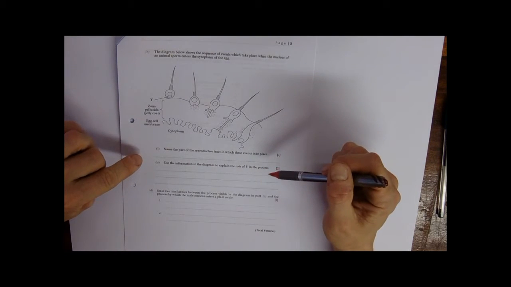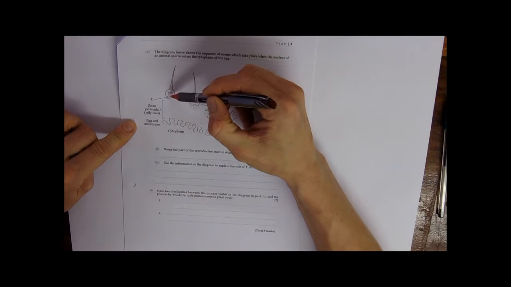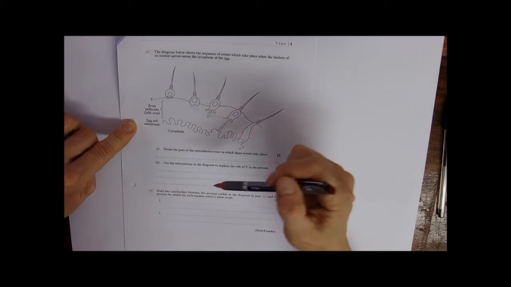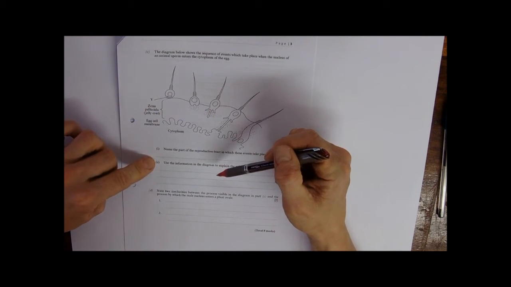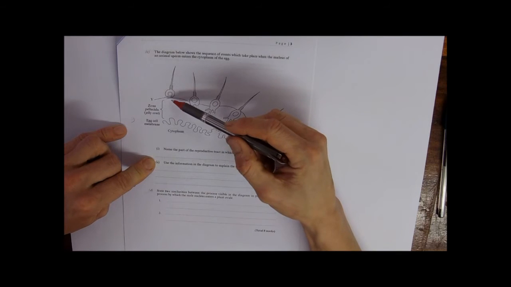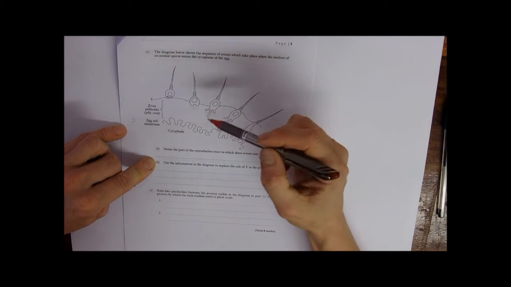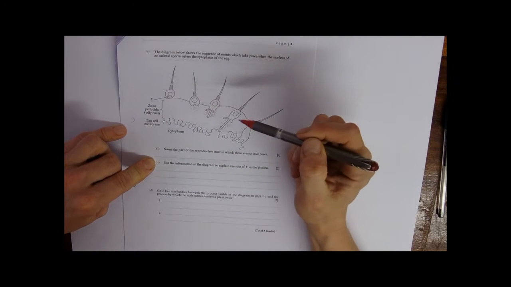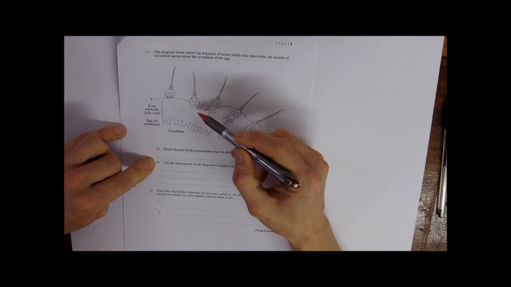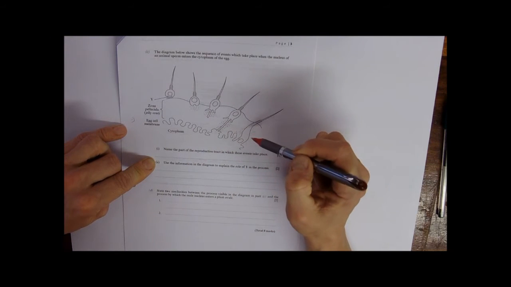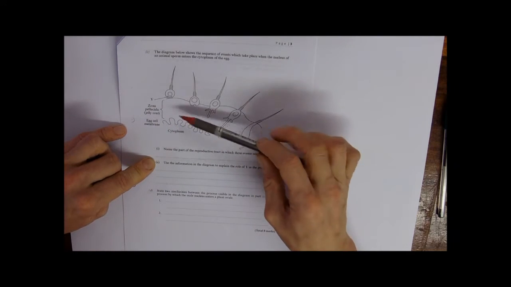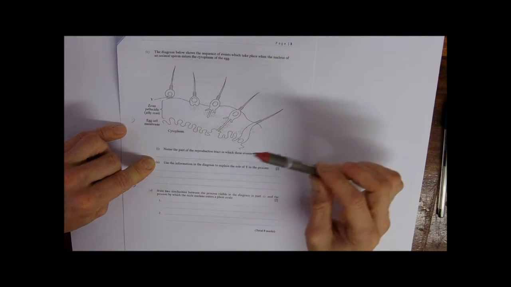Use the information in the diagram to explain the role of Y. So Y is this area here on the front of the sperm, and it says use the information in the diagram. There's no mark for actually saying what it is, so it's the acrosome. And you need to say what's inside that acrosome, and then it's trying to give you a clue here as to what's happening. The acrosome is causing this process here to go on. So tell us what's being produced there, the job that it's doing, and where this is, and it actually gives you the name there.